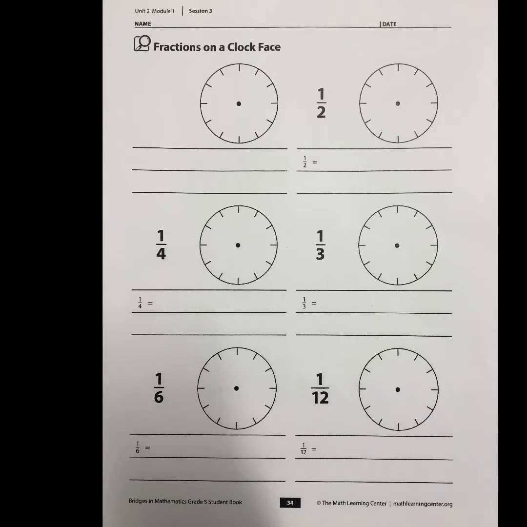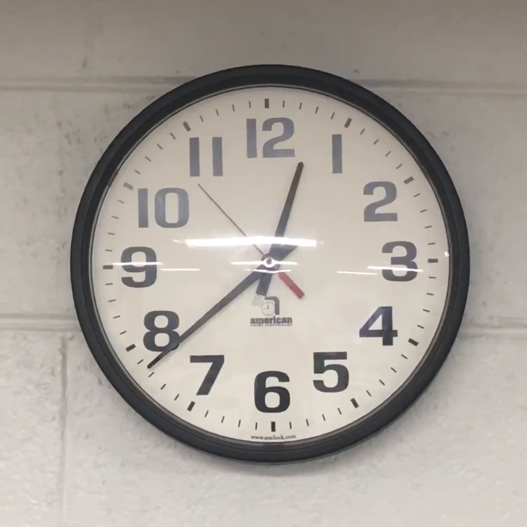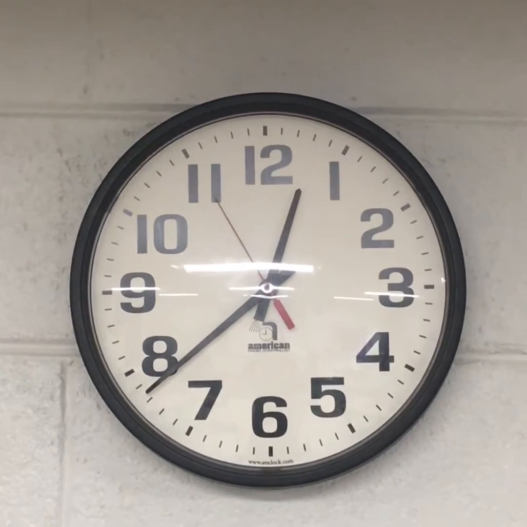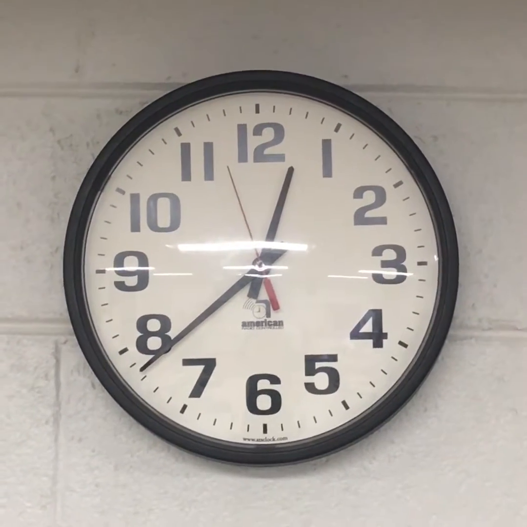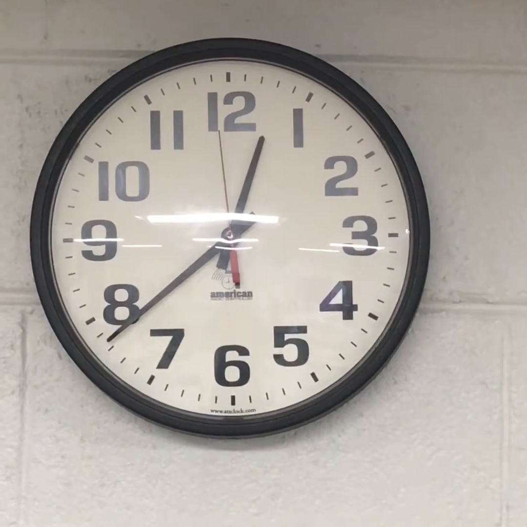But before we do that, let's think about time. Time is everywhere. We need time. We need to know the time. But most importantly, we need to know the value of a clock and time and what it means to us. So we can break a clock up into 2 ways. Let's take a look. This clock is broken up into 12 pieces.